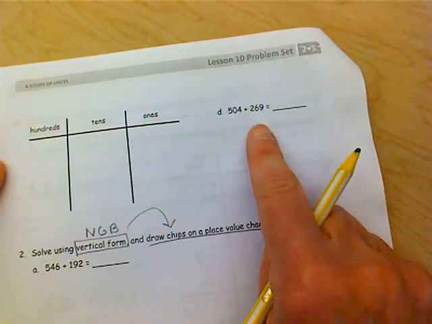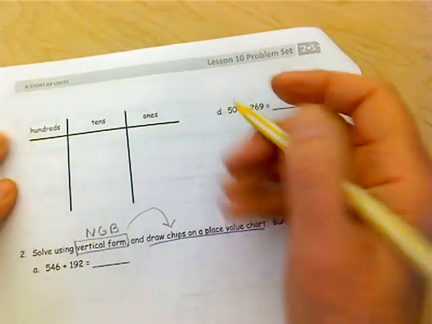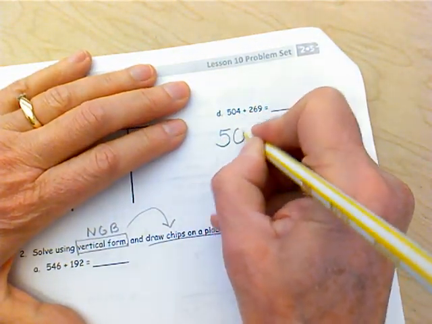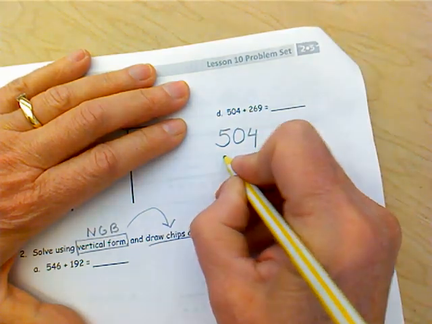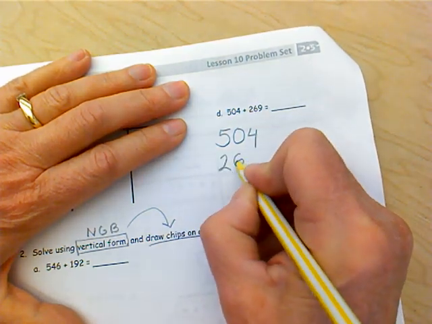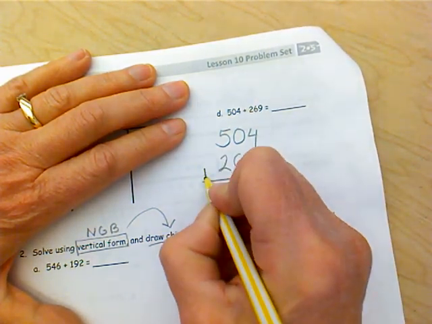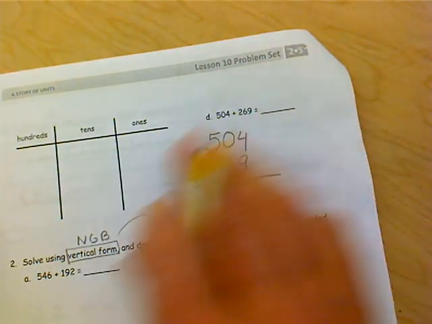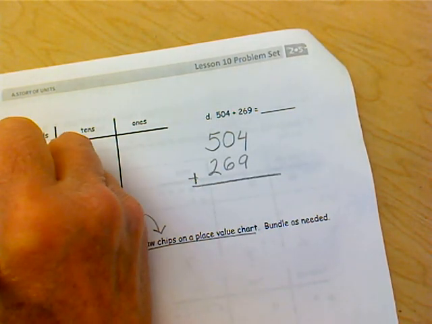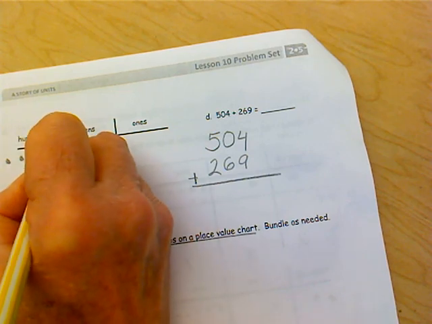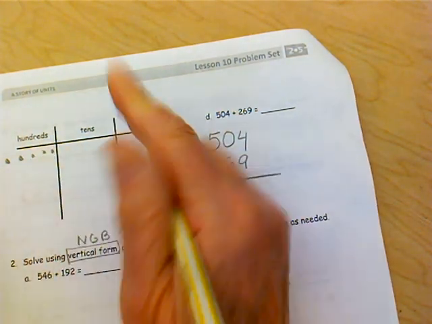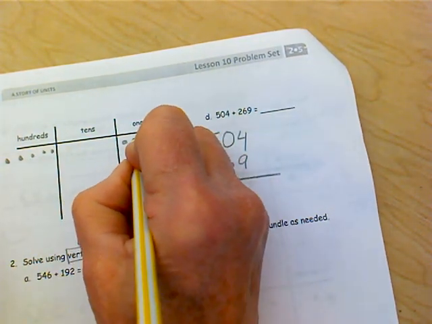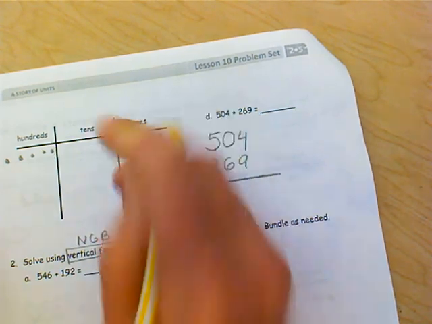that we're going to be using with our chip model. I'd like you to use the chip model at least on these problems where the space is provided for you. Setting that up in my vertical form, and now I need 100, 200, 300, 400, 500. No 10s, 501, 502, 503, 504.